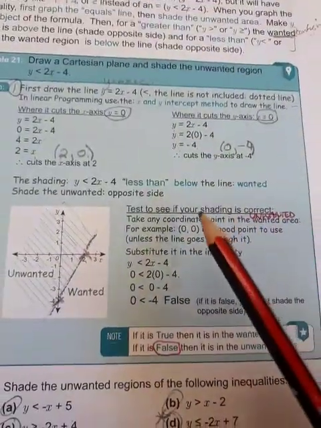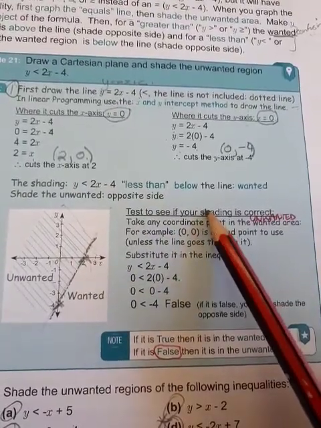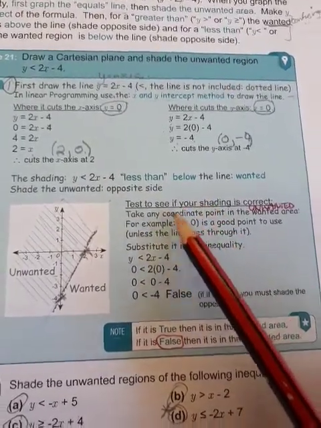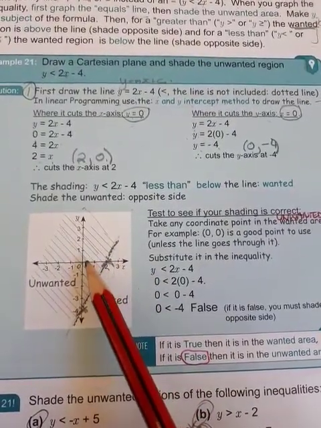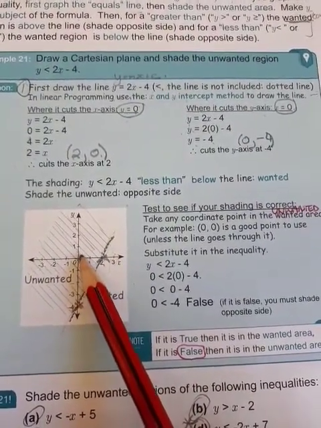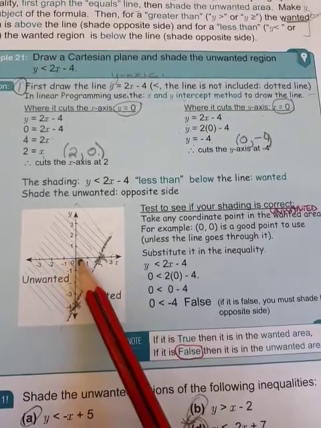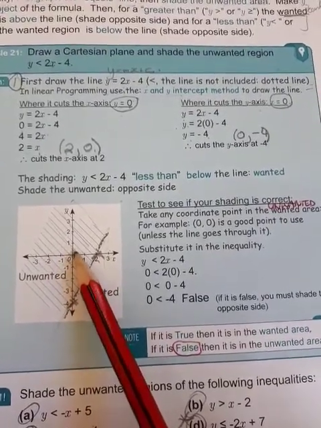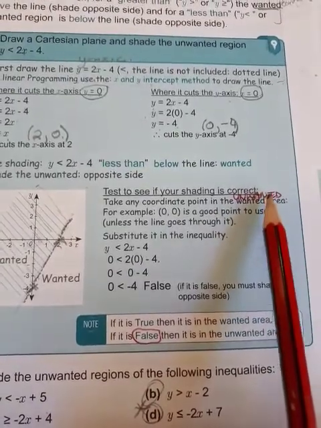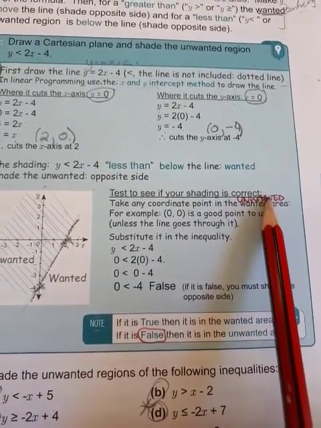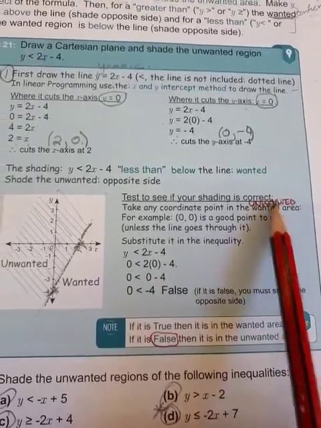Lastly, if you are unsure about it, you can actually test whether your shading is correct. You can take any point in the unwanted or the wanted region, it doesn't matter. We're going to take 0, 0, which is always an easy point. It is in the unwanted region, isn't it? Make sure, people, there is a printing error in the textbook. It must be the unwanted region.